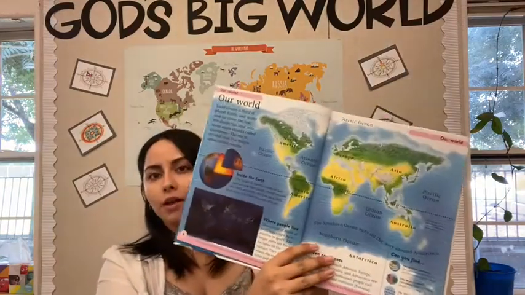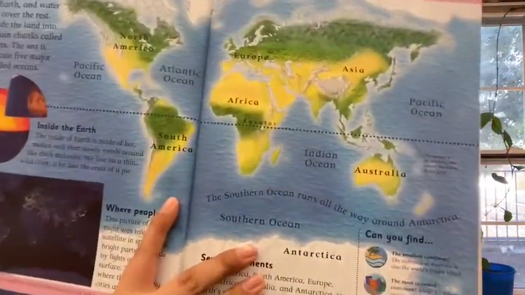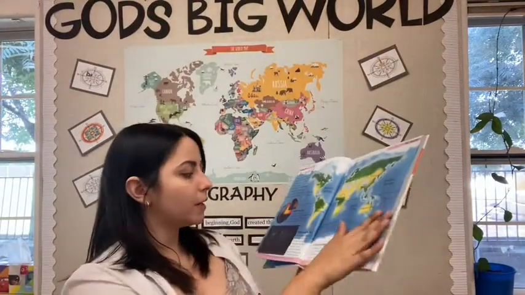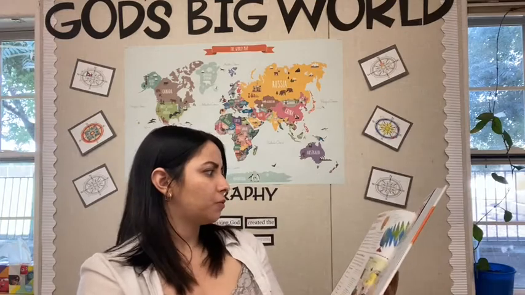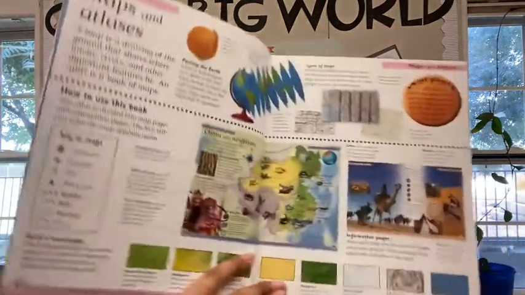I'm gonna see a page that says our world, and it has what? What's this called right here? It has the ocean, 7 continents. It's called a map. All right, we have a picture of a map. And if I turn it some more, I'm gonna find, whoa, a lot of information about maps.